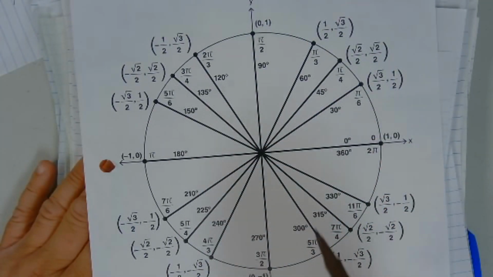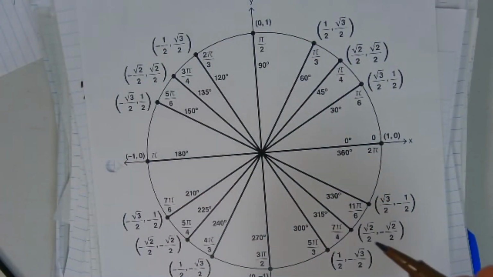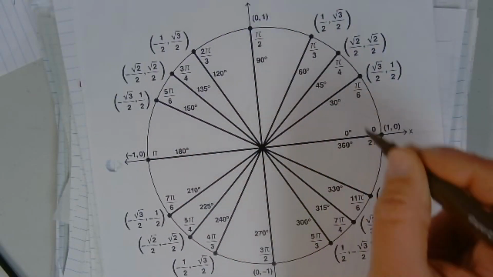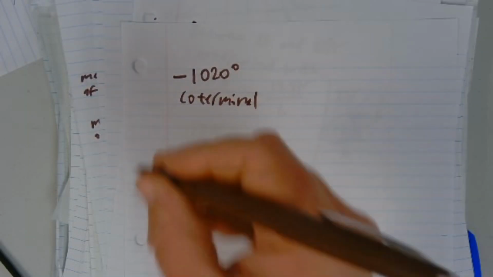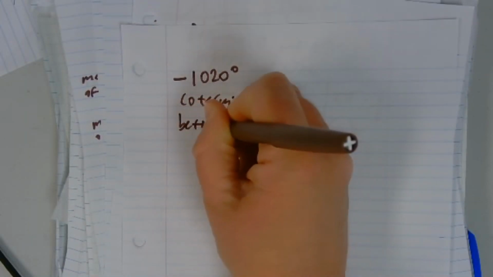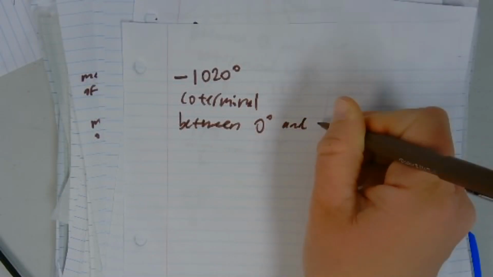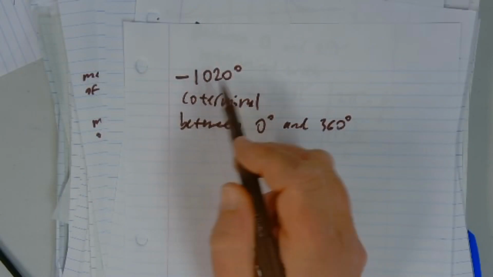So I've only looped around in this direction and less than one full circuit. Whereas right now I've looped around in the negative direction quite a few times. So in this case, I want this to be between 0 degrees and 360 degrees. And this is smaller than 0.